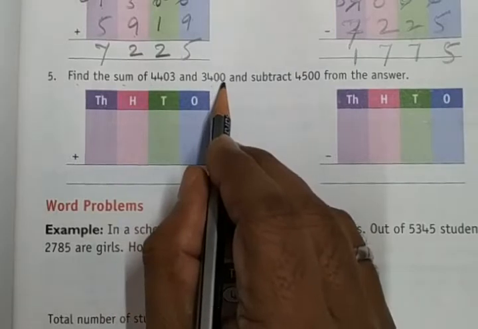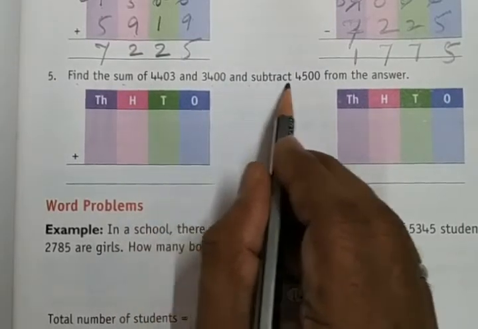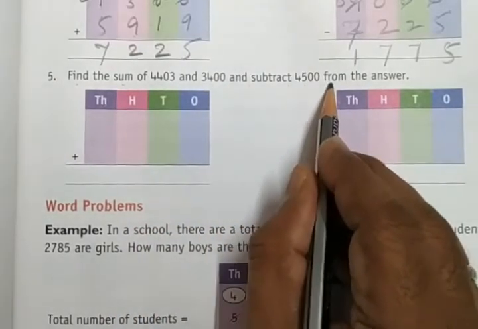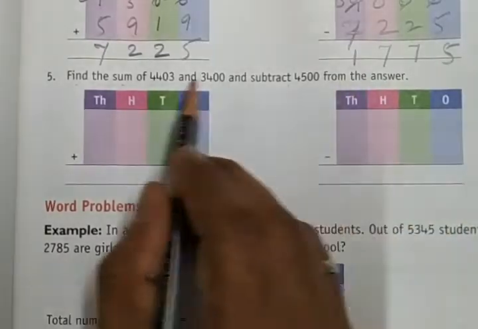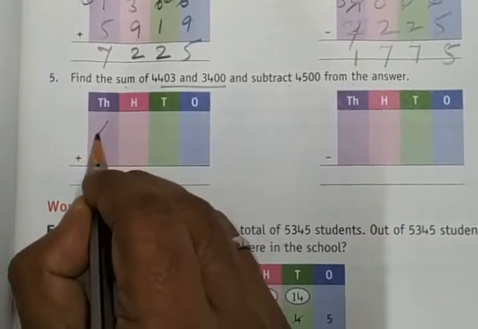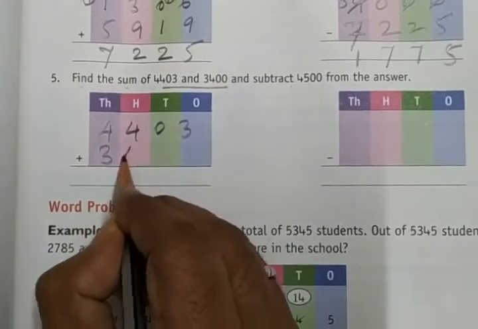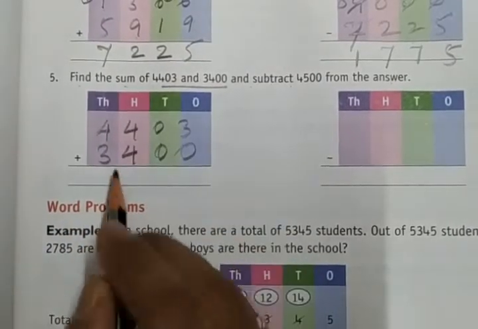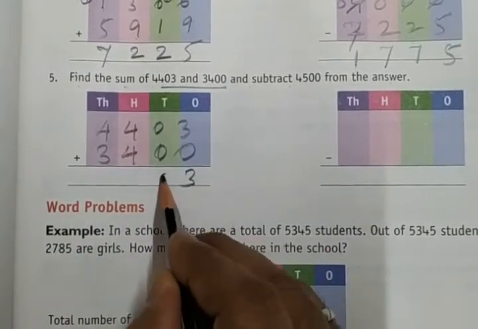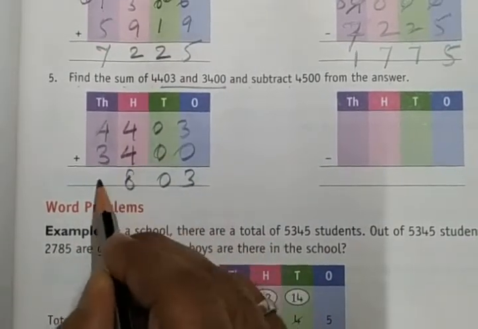Then find the sum of 4,403 and 3,400 and subtract 4,500 from the answer. So first we have to add this 4,403, then 3,400. Okay, this we have to add first. 3, 0, 8, then 7.